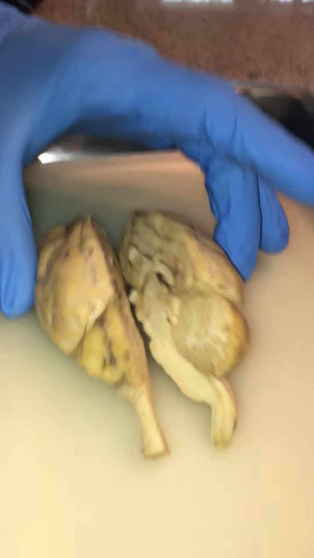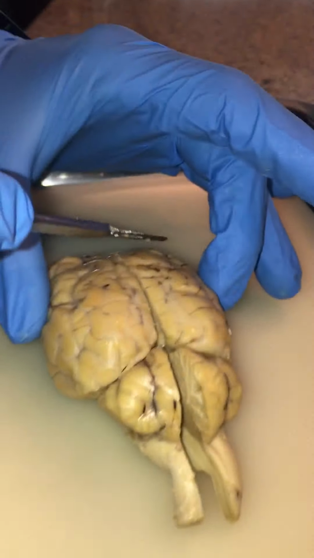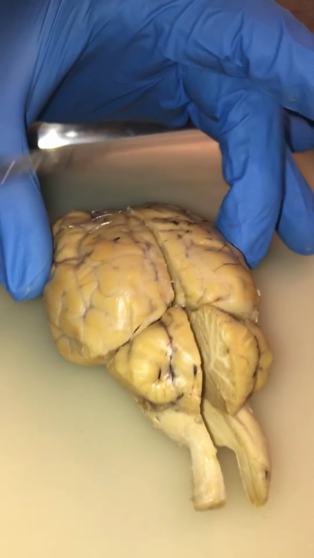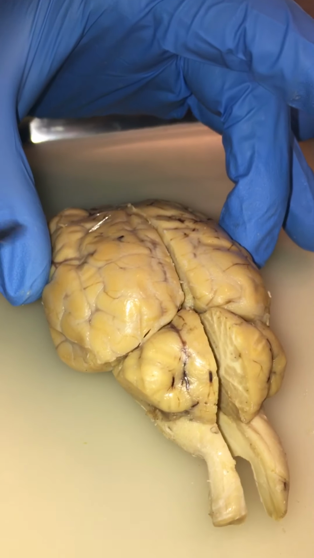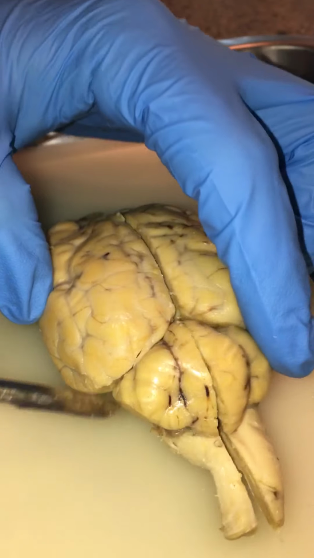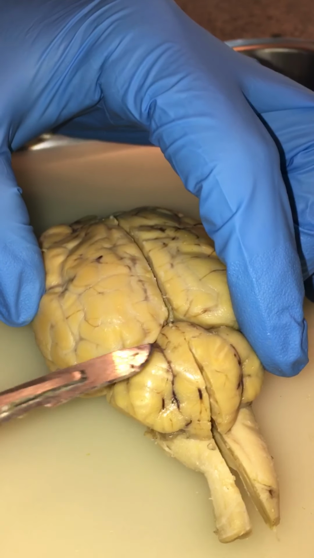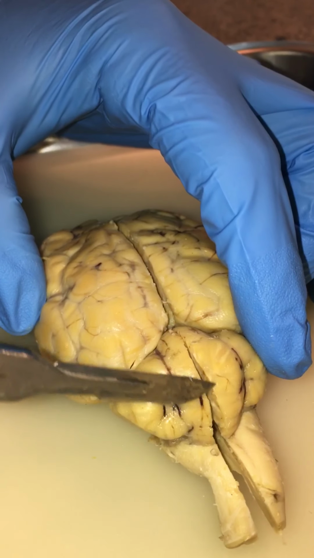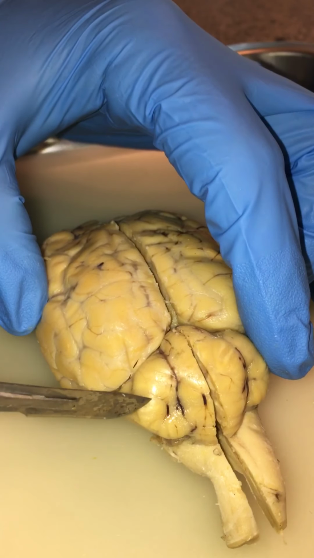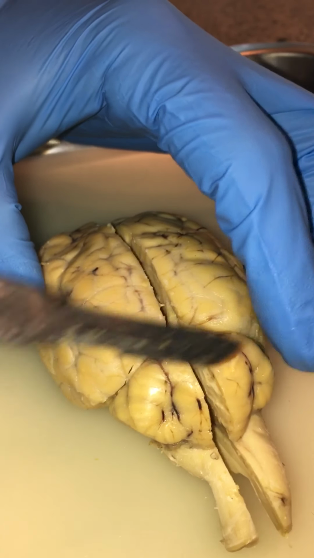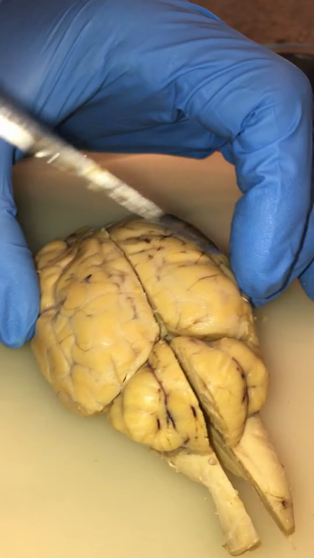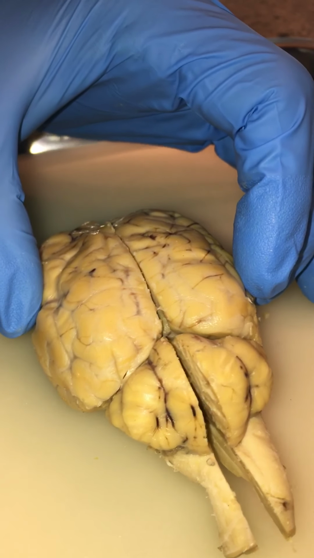We're going to start with the cerebrum, which is the main gray matter of the brain. Right here you have the cerebellum. This is the vermis of the cerebellum, and these are the lateral hemispheres of the cerebellum.